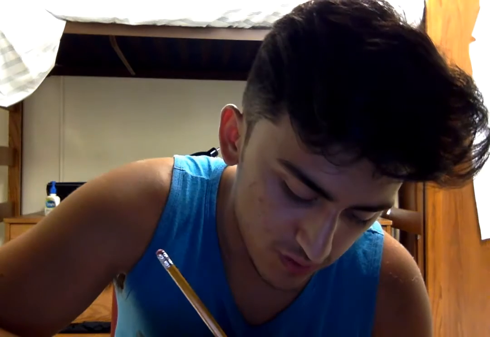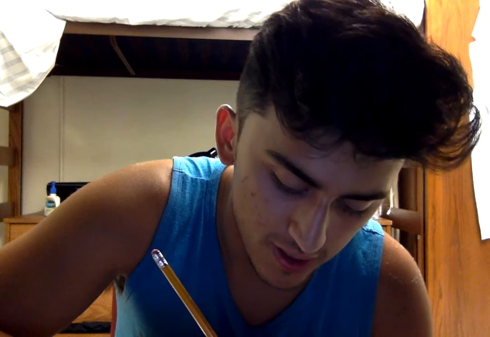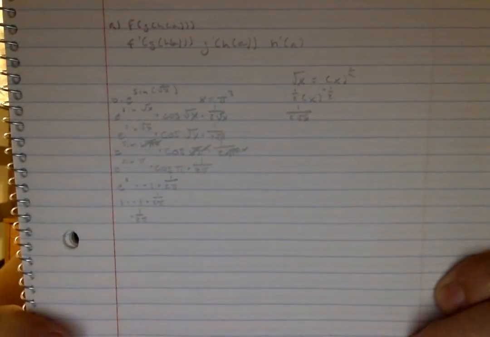So e to the 0 is actually 1, so it's 1 times negative 1 times 1 over 2 pi. Once you multiply 1 times negative 1, it's just negative 1, and then negative 1 times 1 over 2 pi is equal to negative 1 over 2 pi. And that's the final answer.